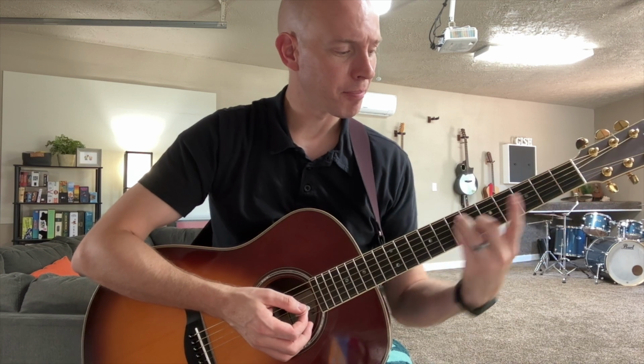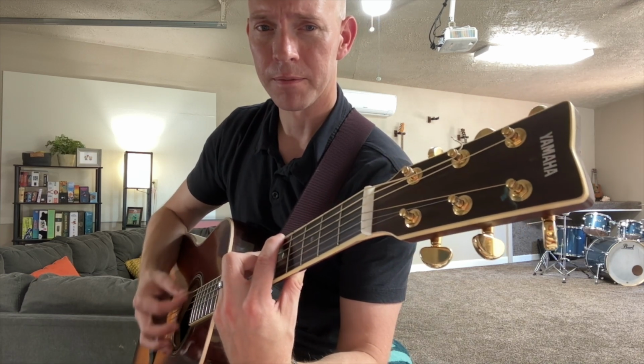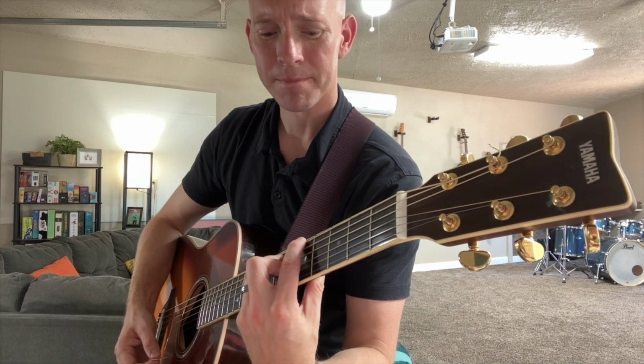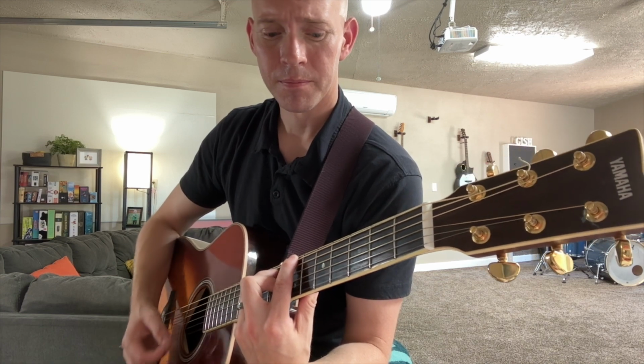Now to get that pedal tone technique, instead of barring though, you're just going to lift your index finger so it does not touch the E string or the B string. So it sounds like that. So I'm going to be doing that on all my major chords.